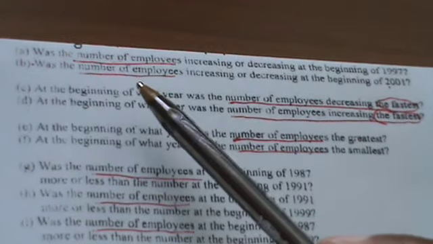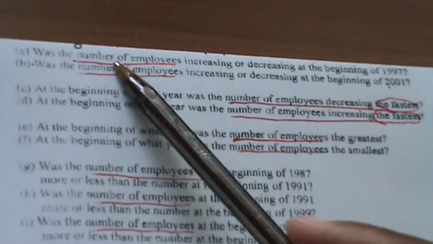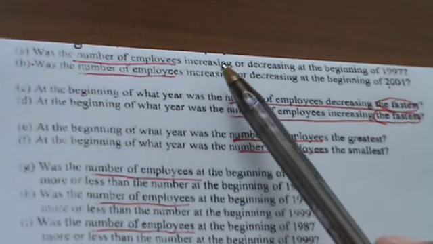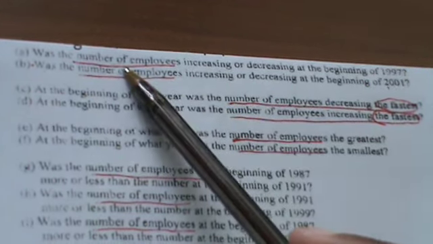Okay, let's get to the question that they've asked. A says, was the number of employees increasing or decreasing at the beginning of 97? So please have this right in front of you because I'm going to have to take this away. Again, it says the number of employees increasing or decreasing. So they're asking you to look at E, not E prime, although E prime can inform E.